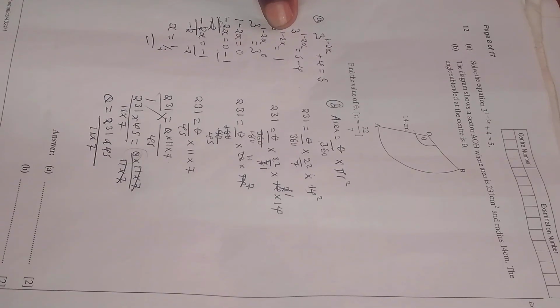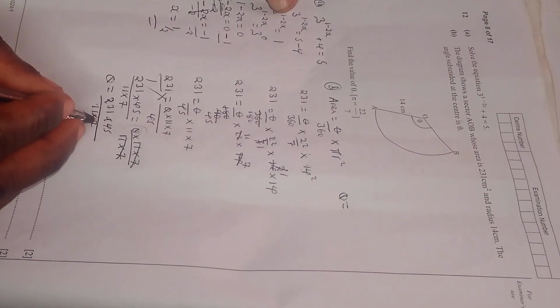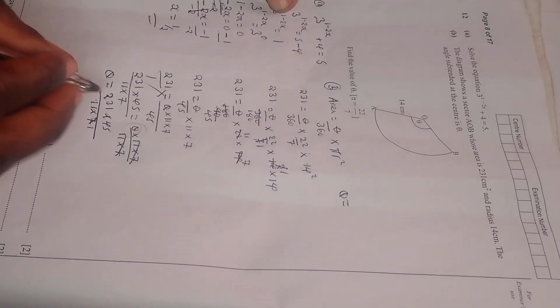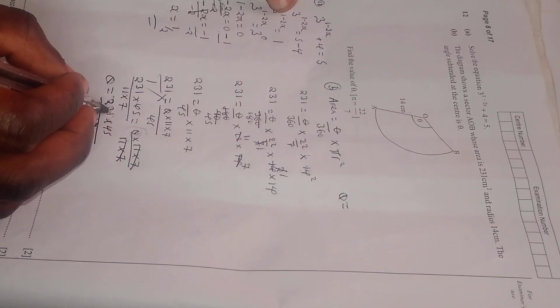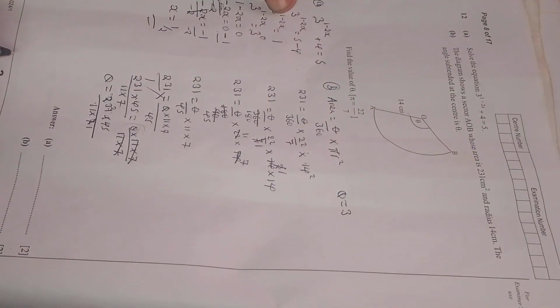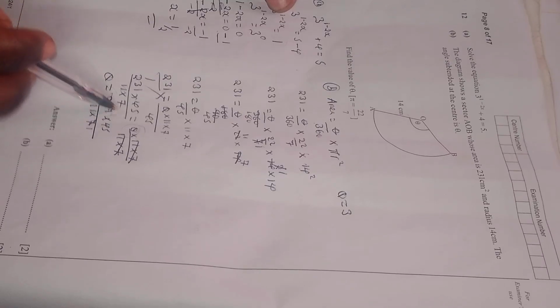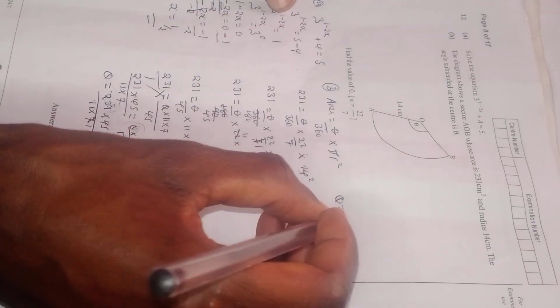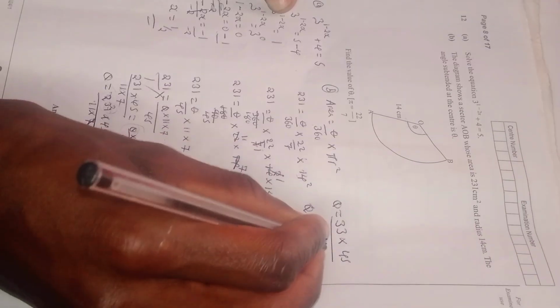Now at this stage we can reduce the values. How many times can 7 go into 231? 7 into 23 goes 3 times, remainder 2, so it becomes 21. 7 into 21 goes 3 times. So we have 3 times 45 over 11. Then 11 into 11 is 1, and 11 into 33 goes 3 times.